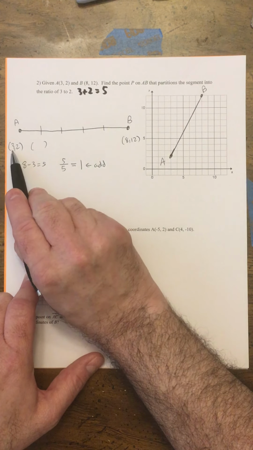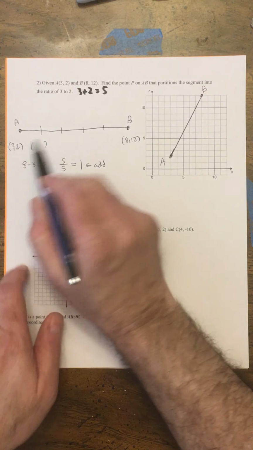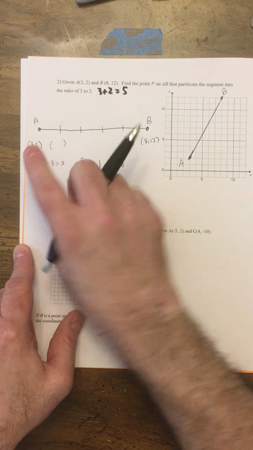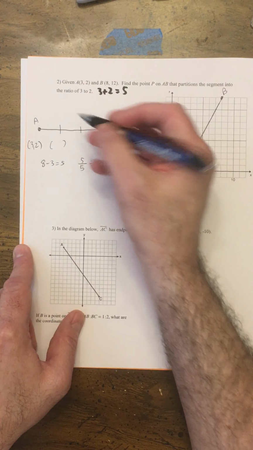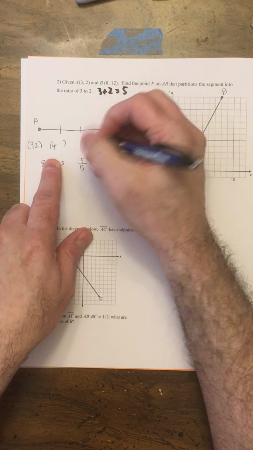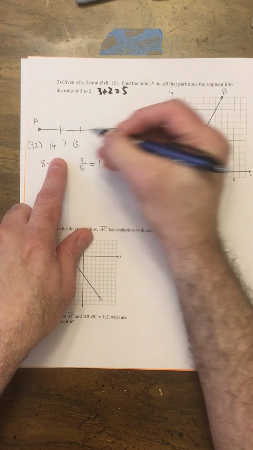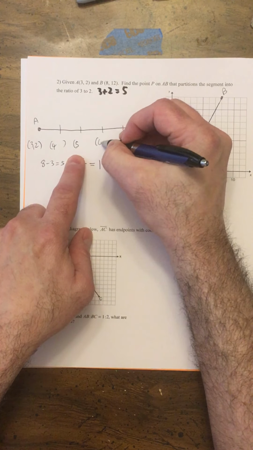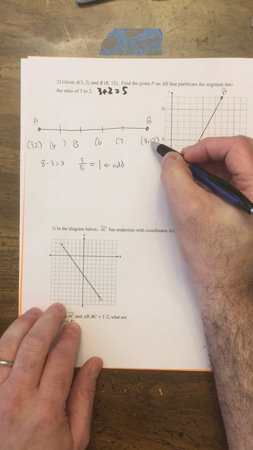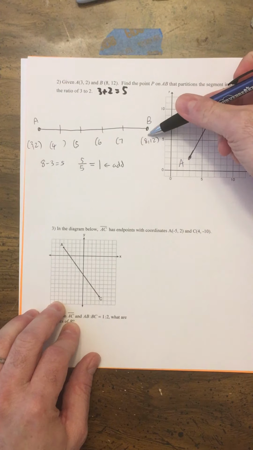Watch what I'm going to do. Starting with the 3, I'll move this over a little bit, hopefully you can see all this. Starting with this 3, we're going to go up by 1s. So 3 plus 1 is 4. That's going to be the x value for this point. 4 plus 1 is 5. 5 plus 1 is 6. 6 plus 1 is 7. And then 7 plus 1 is 8. That gets me to the other endpoint.